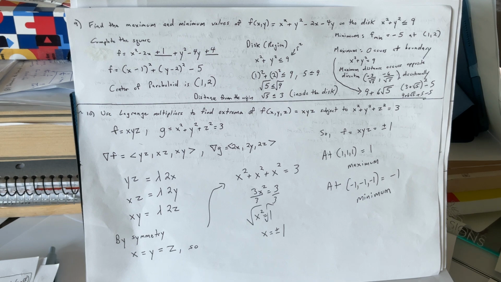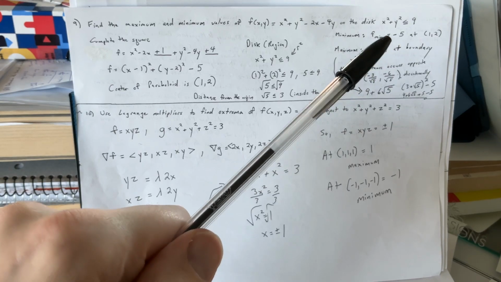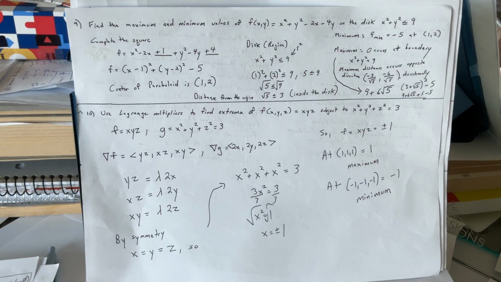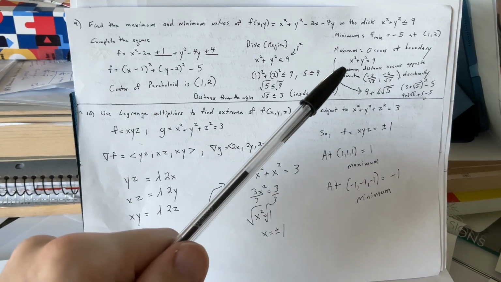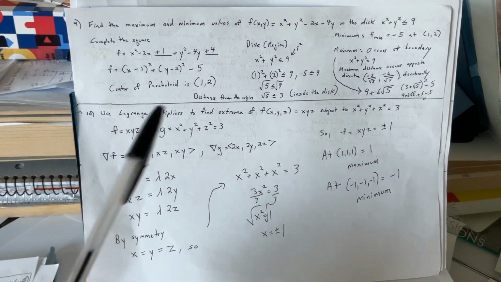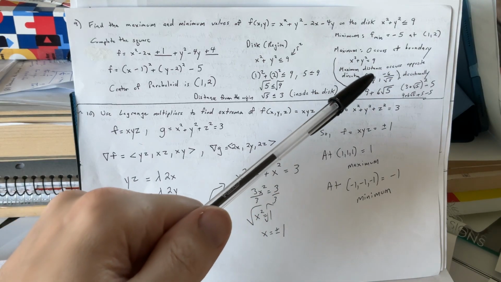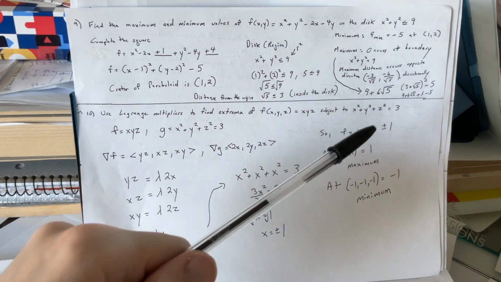Now, we're looking at the distance to the origin. Your minimum here is going to be -5 at 1, 2. Think about why that would be. This is more of a think-about problem. And your maximum occurs at the boundary x squared plus y squared equals 9. So your maximum distance occurs in the opposite direction, -3 over root 5, -6 over root 5, directionally.